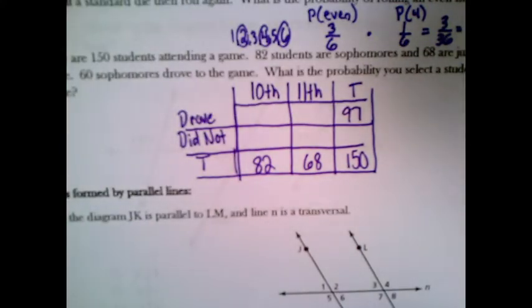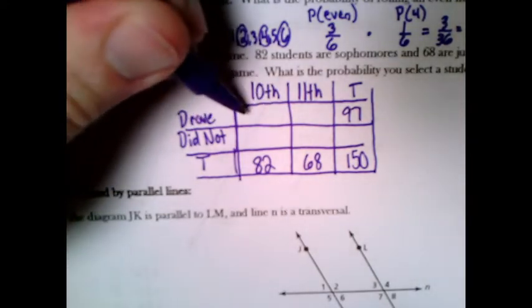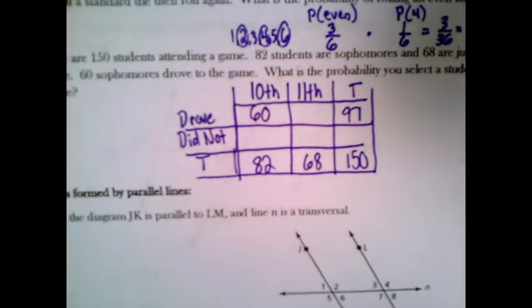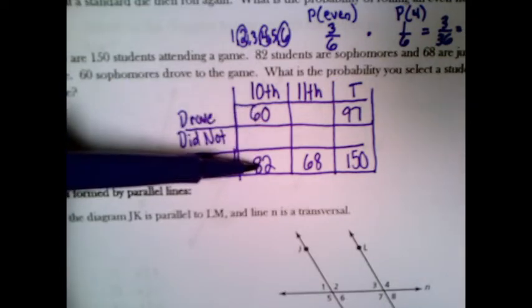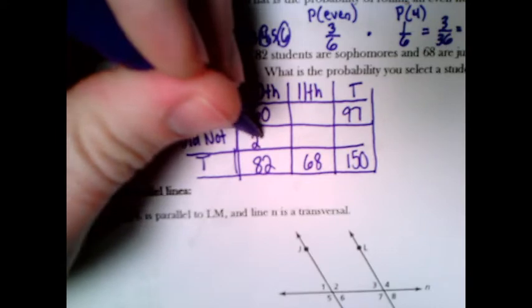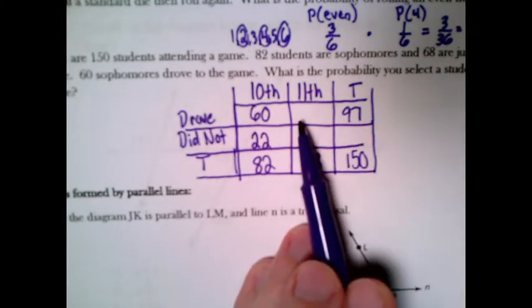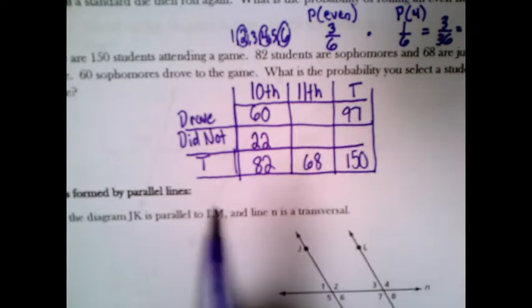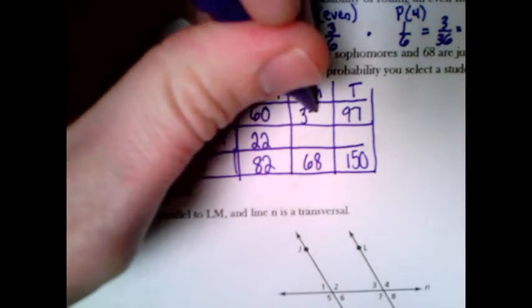And then 60 sophomores drove to the game. So here's sophomores, here's drove. There's 60 of them. And that's all they really give you, but we can fill out the rest. What we've got to do is add this number and this number to get 82. So 60 plus something's 82, or we could just subtract 82 and 60, which gives me 22. We can also add going this way to get my total. So 60 plus something's 97, or you can just do 97 minus 60, whatever's left, which will be 37.